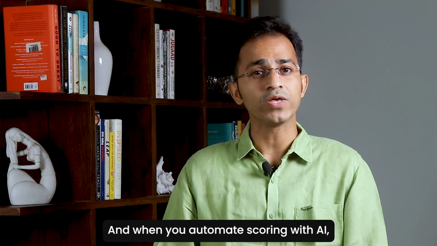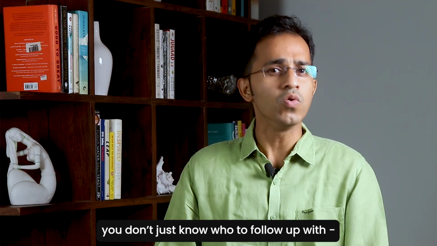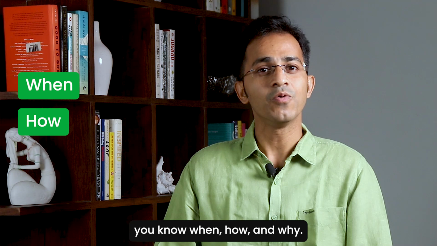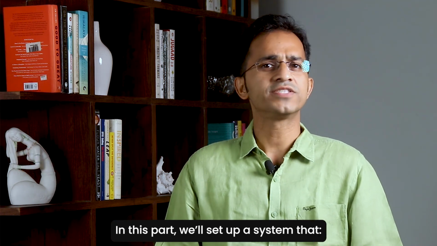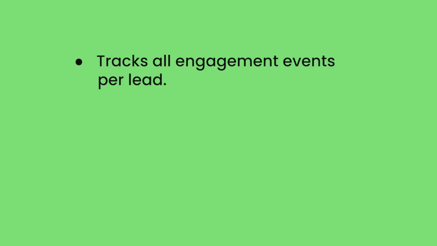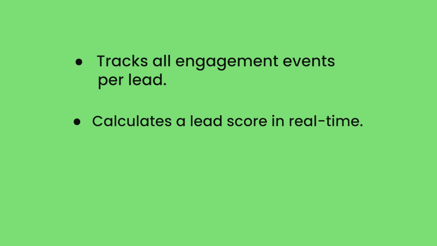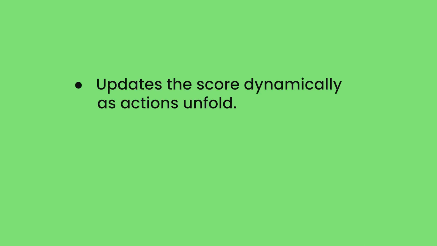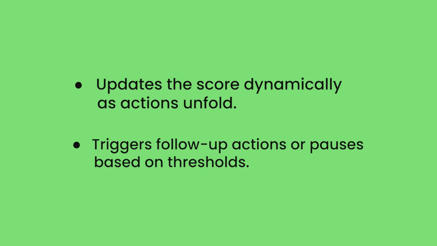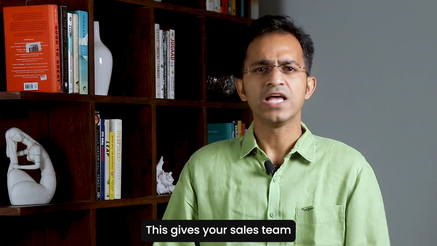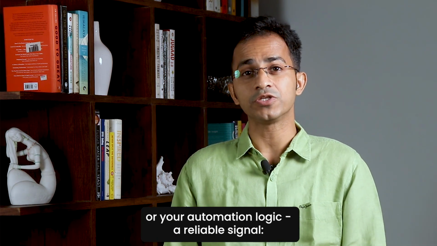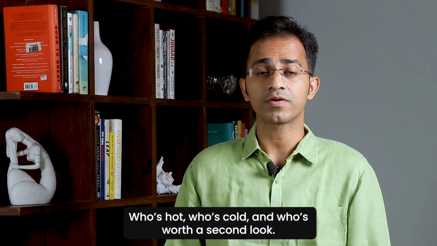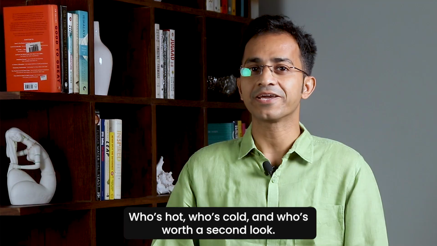And when you automate scoring with AI, you do not just know who to follow up with. You know when, how, and why. In this part, we'll set up a system that tracks all engagement events per lead, calculates a lead score in real time, uses GPT to classify replies, positive, neutral, objection, etc. Updates the score dynamically as actions unfold, triggers follow-up actions or pauses based on thresholds. This gives your sales team or your automation logic a reliable signal. Who is hot, who is cold, and who is worth a second look.